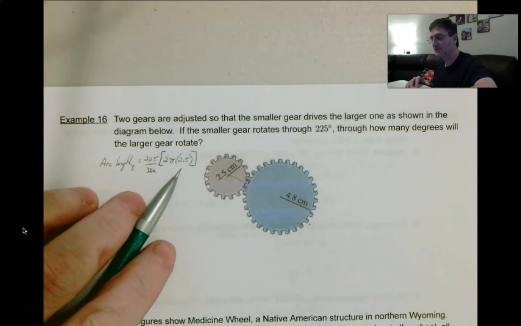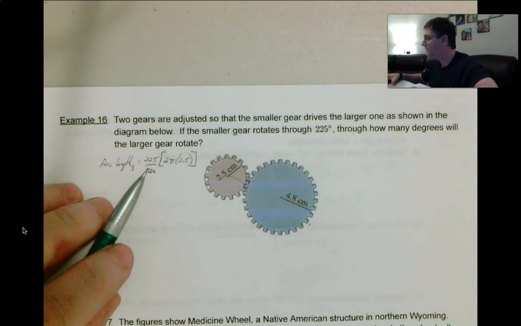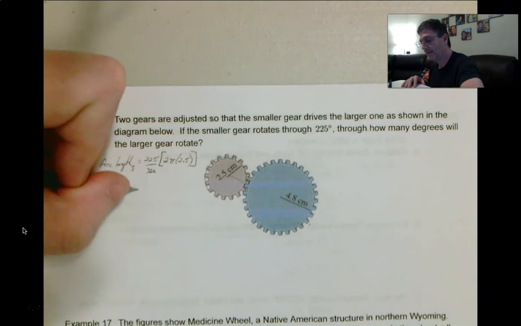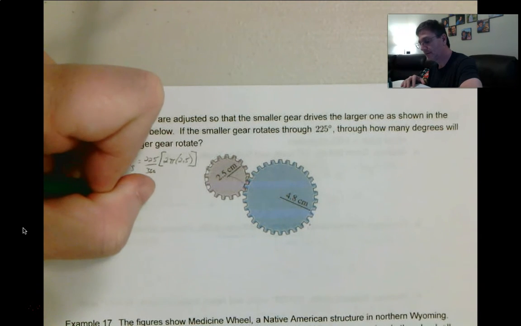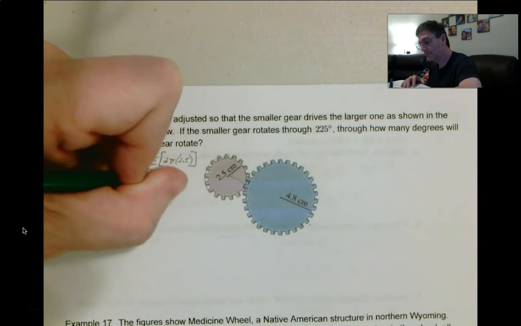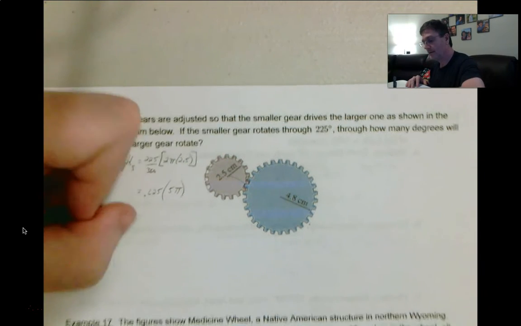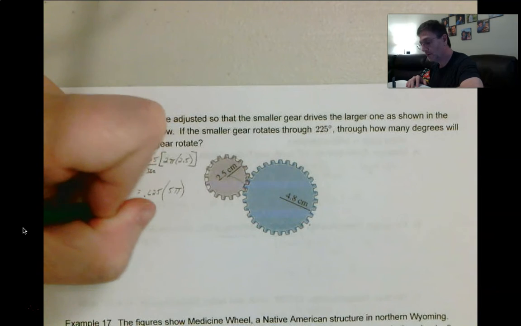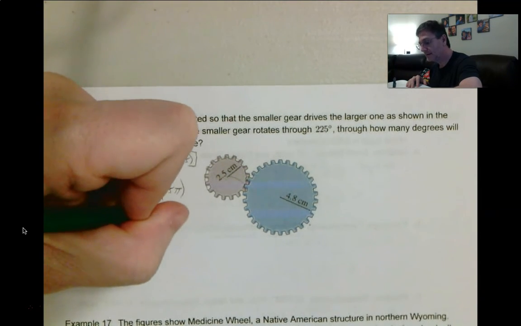So 2 times 2.5 is 5. 225 over 360 is 0.625 times 5 pi, which is 3.125 pi centimeters.